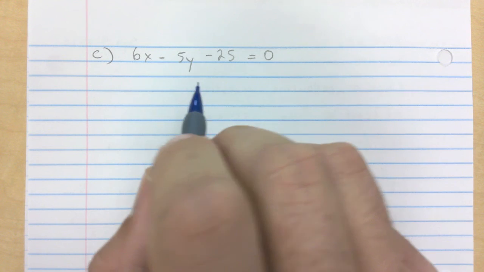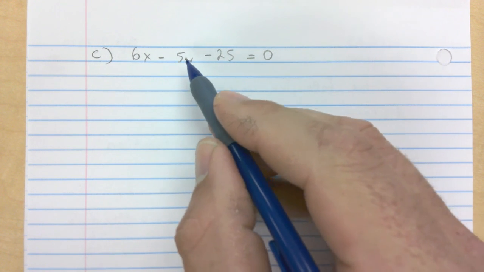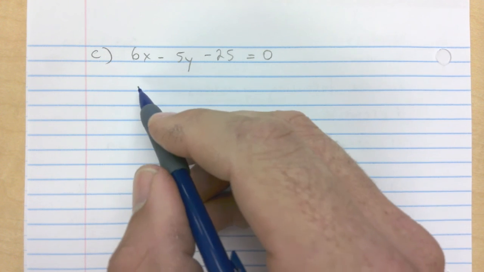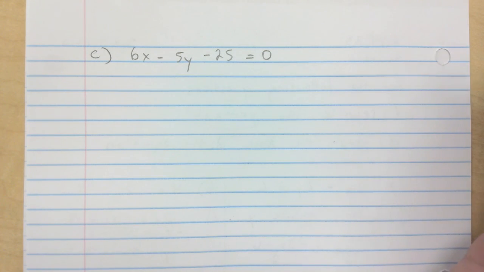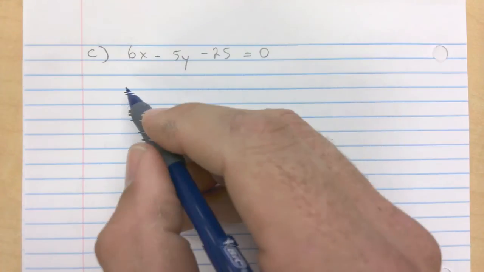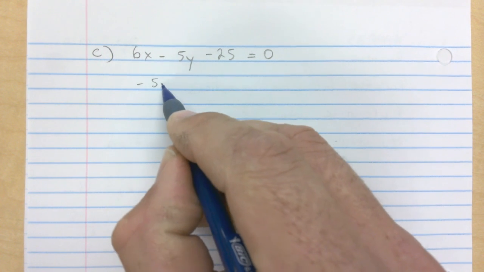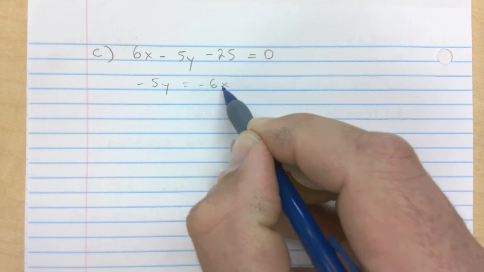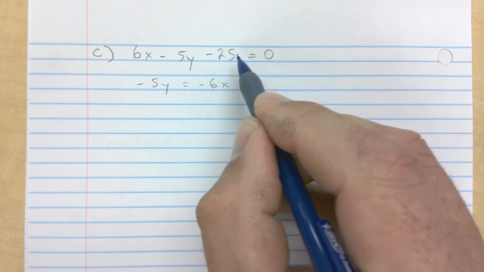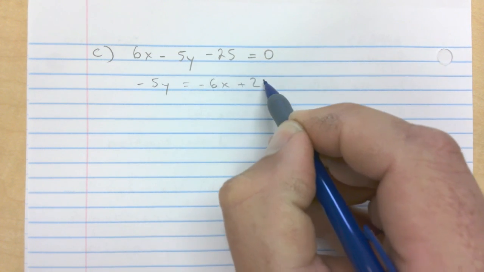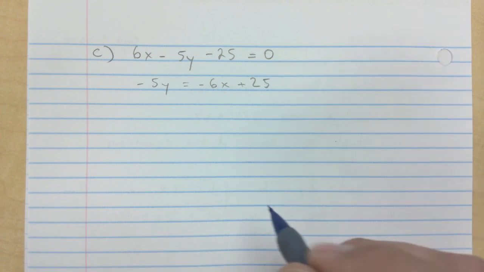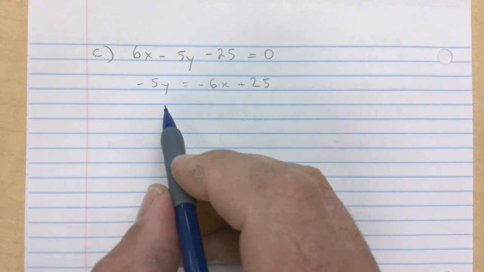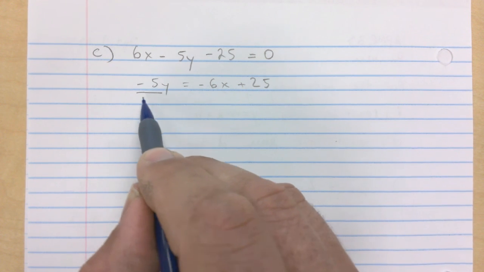Okay, so 6x minus 5y minus 25. So this would be general form. I won't really ask you that, so you don't have to memorize that. But here we go. Negative 5y is equal to negative 6x, because the 6x comes over negative, the 25 comes over positive. Okay, so that's the first step that I would take. Now I would divide everything by negative 5.